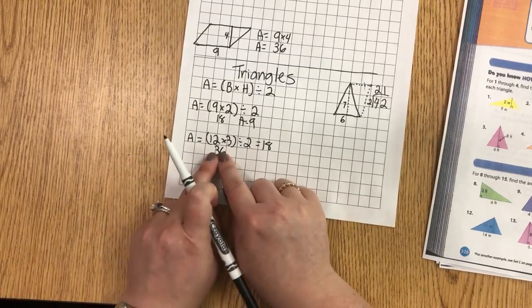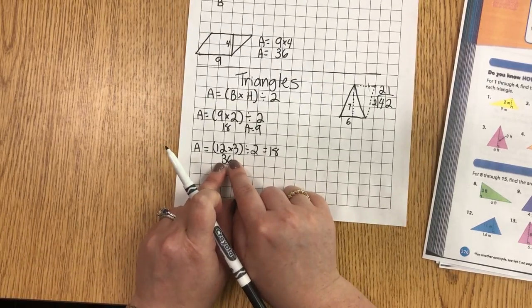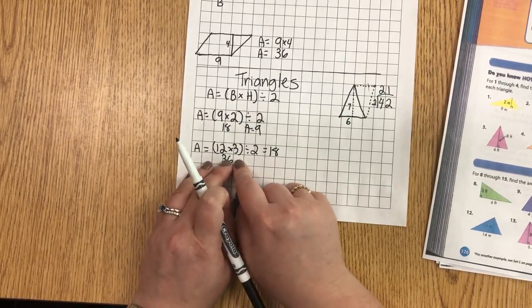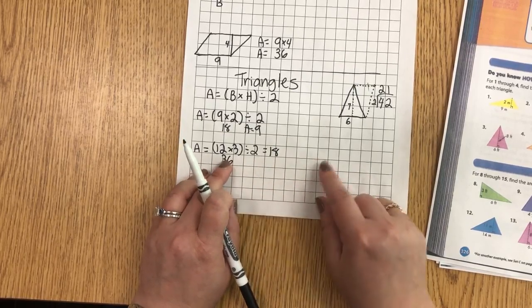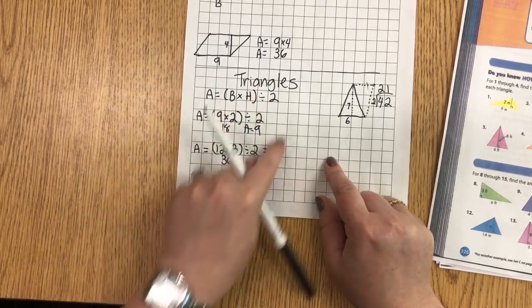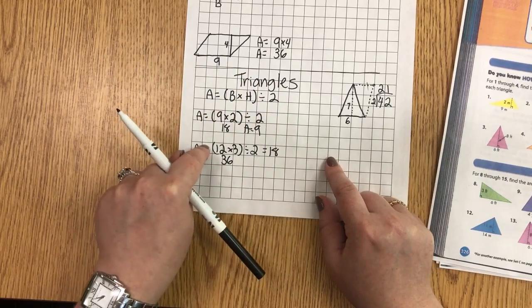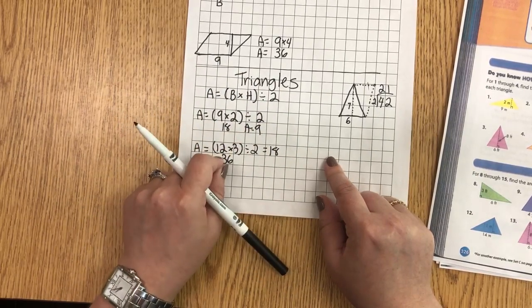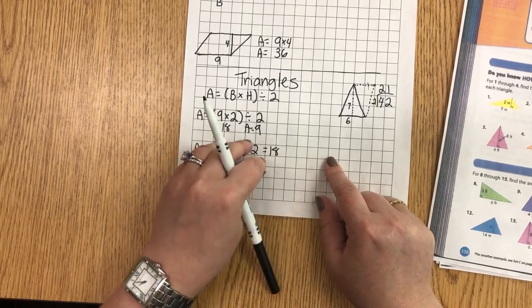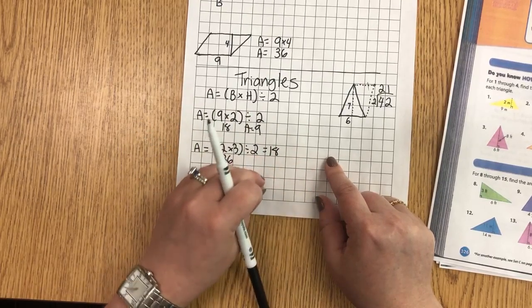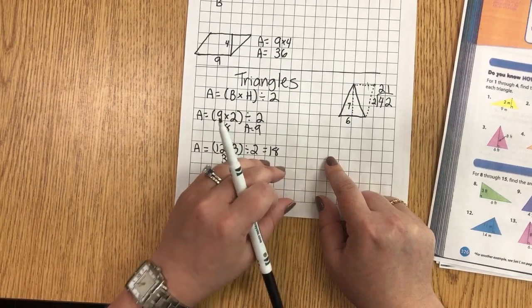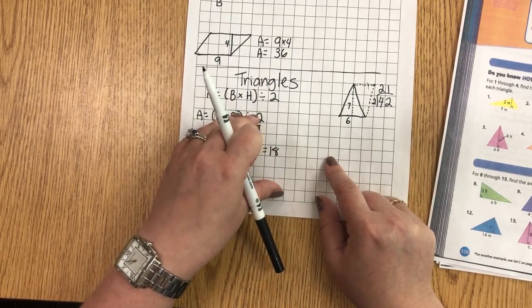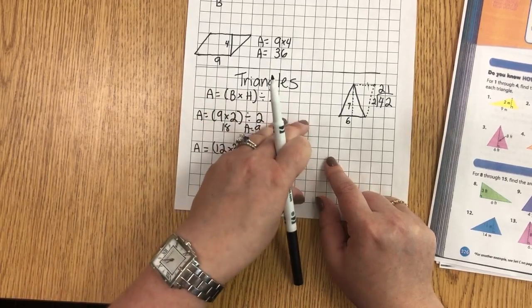Writing it down like this every time, like I've done, helps you to visualize it and helps keep you organized. This in no way shows that you are weak. This does not show that you don't understand. If you have to write things down or draw pictures, that does not show that you don't understand. In fact, it shows the complete opposite. It shows that you not only understand, but you understand how to help yourself understand.